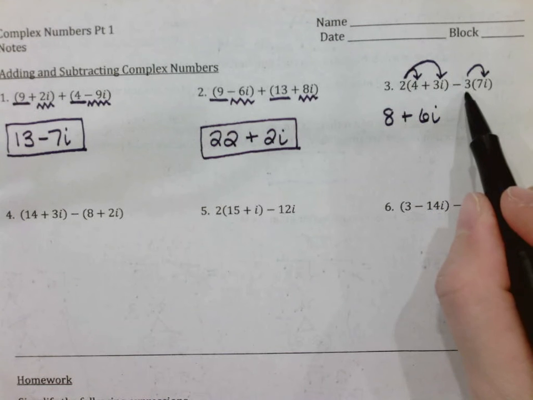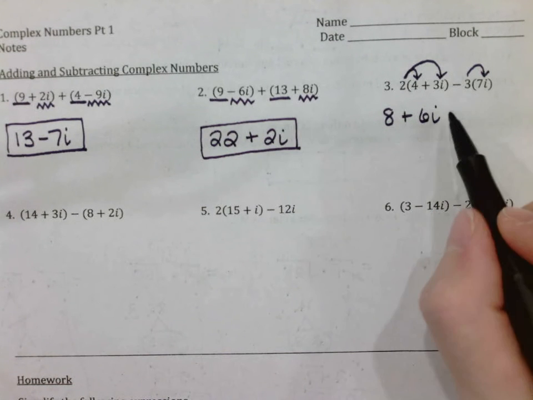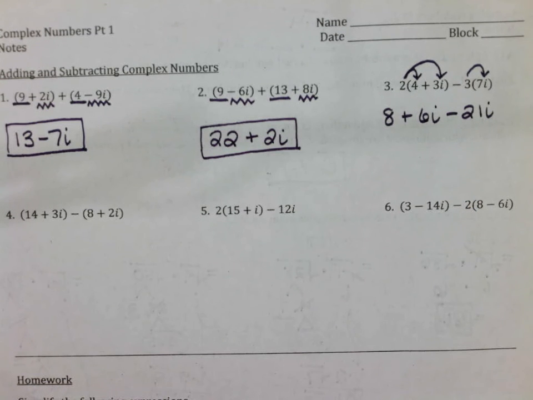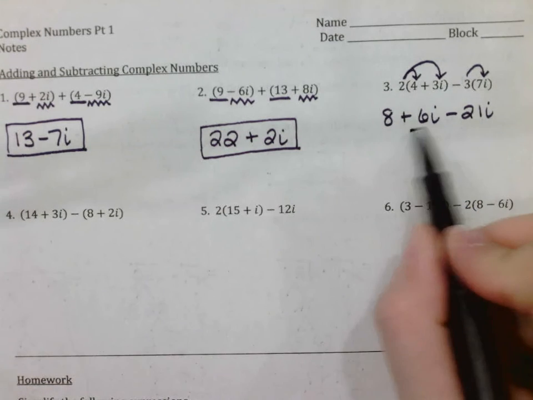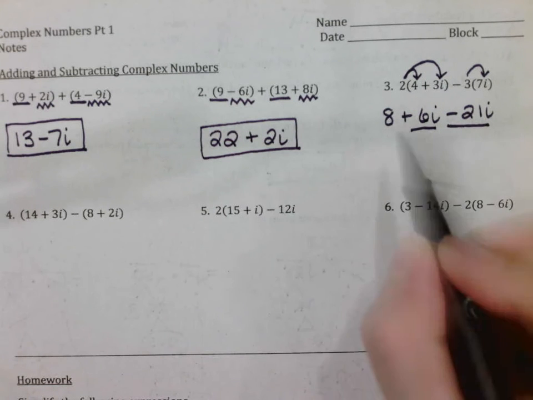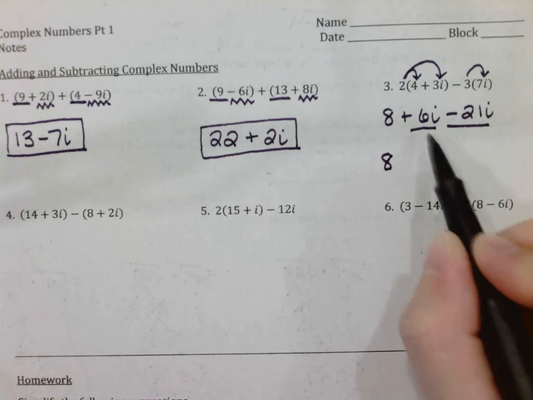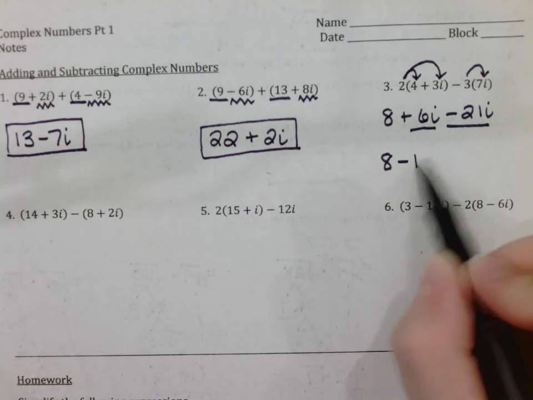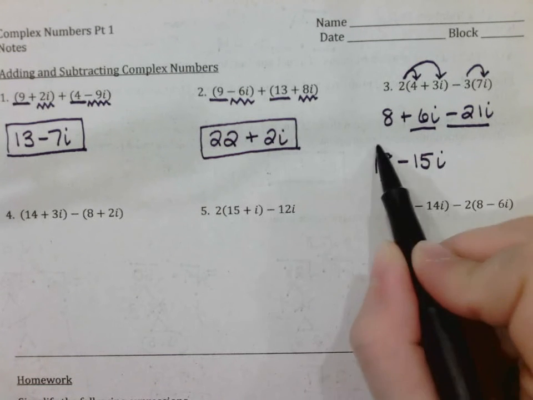And then -3 times 7i gives me -21i. We don't want to leave it like this. We can still combine some like terms. I'll bring down my 8, and then 6i minus 21i is -15i.